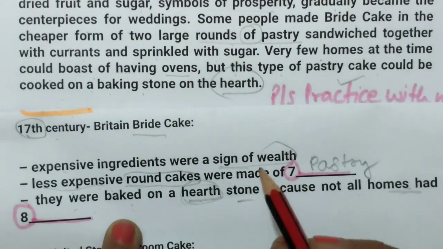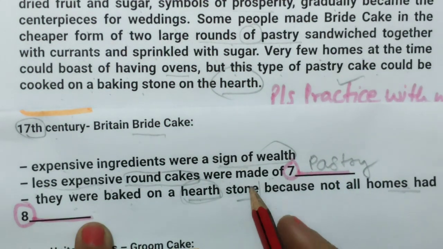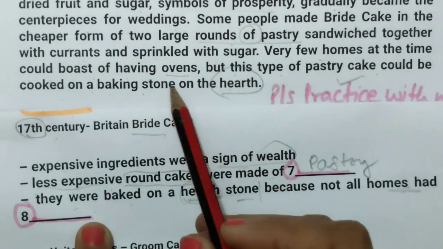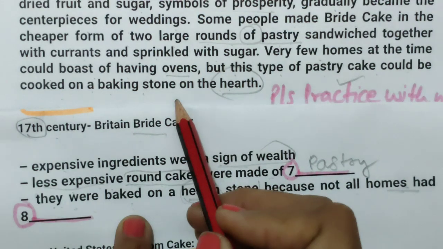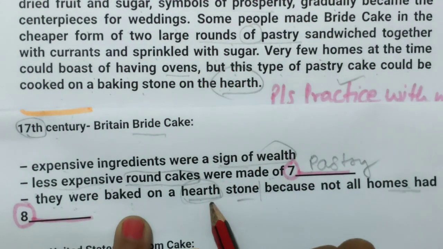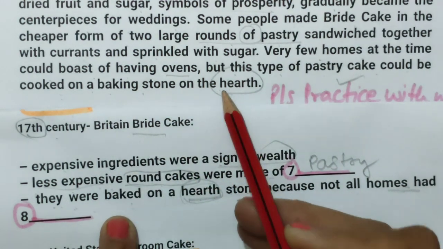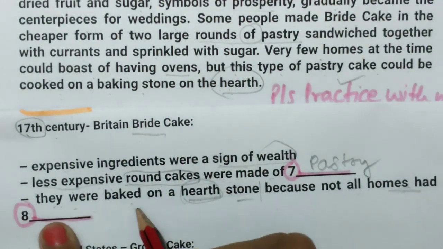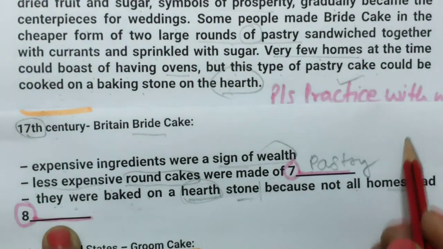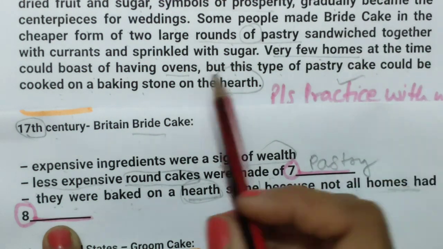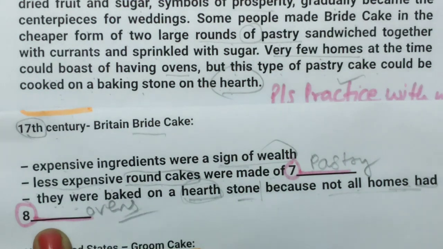So here try to understand what I mean to say. In fill in the blanks, you will get the first part of the sentence in the passage. Here see this, they were baked on the hearth. They are talking at the end of the sentence in the reading passage, but here they have paraphrased. Try to understand. They will take the second part of the sentence at the first in the blank. So they were baked on a hearth stone because not all homes had. Here, not all homes means very few homes at the time could boast of having ovens. They had ovens. So this is the answer.